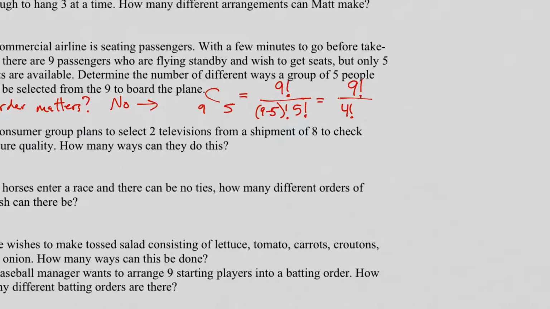Now you can actually type this in your calculator. Okay? So in your calculator, you can do divided by 4 factorial times 5 factorial, but you have to put parentheses. If you don't put parentheses, it's going to do PEMDAS and it's going to be incorrect. Okay? It's only going to divide the 4 and not the 5. Okay?